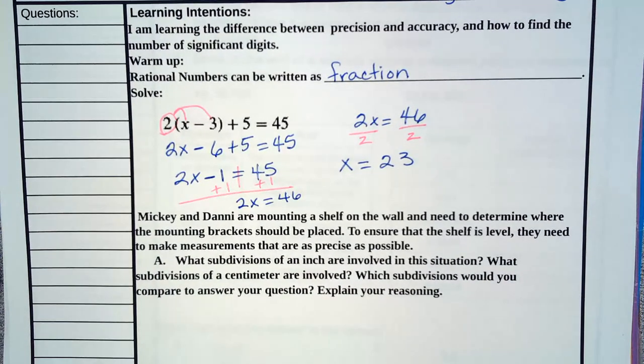Okay, so let's look at what Mickey and Danny are doing. Mickey and Danny are mounting a shelf on the wall and need to determine where the mounting brackets should be placed. To ensure the shelf is level, they need to make measurements that are as precise as possible. What subdivisions of an inch could be involved in this situation?